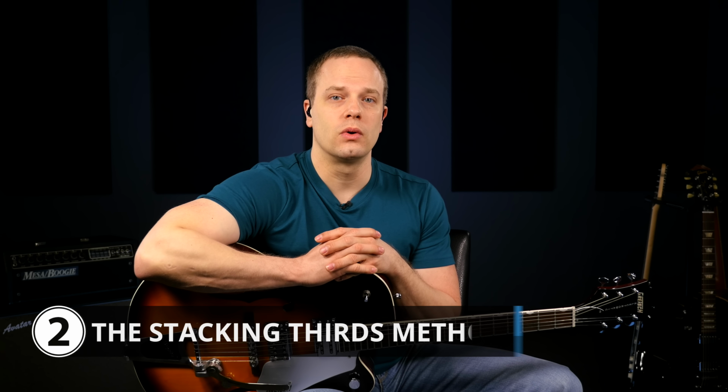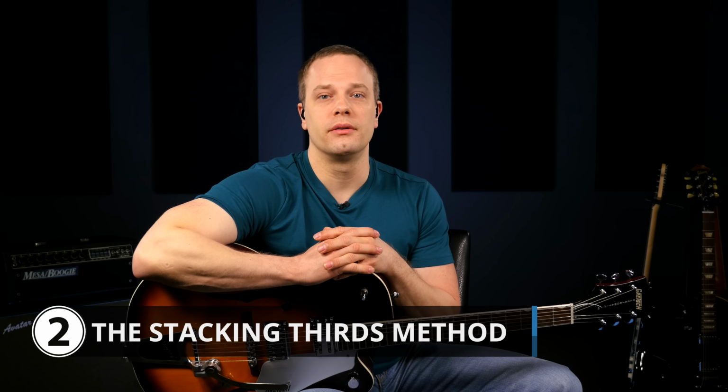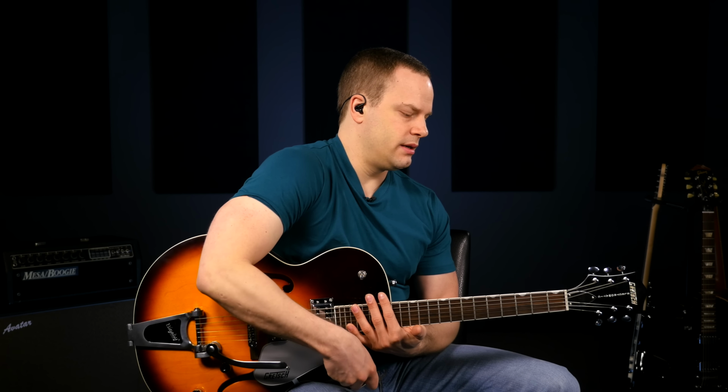Let's move on to the second method for building major chords, and that's the stacking thirds method. In order to do this, you're going to need to be familiar with half steps and whole steps in general. Now, the stacking thirds method says this. You need to have a major third and then stack a minor third on top of that major third to create a major chord.